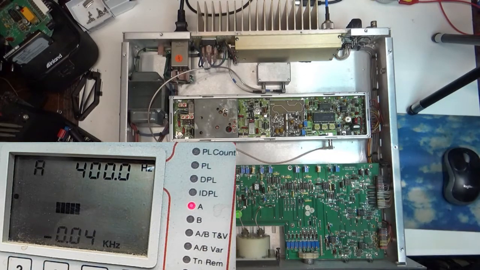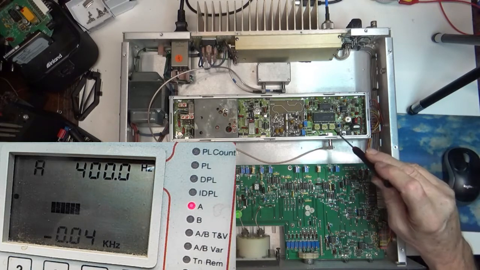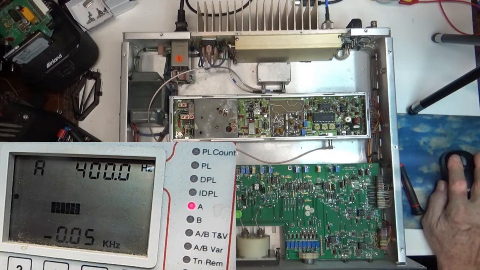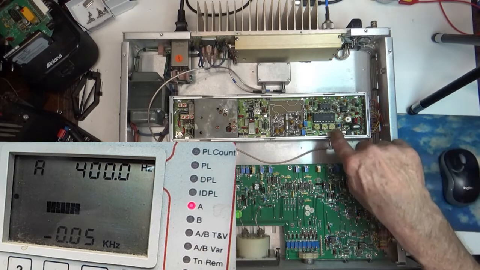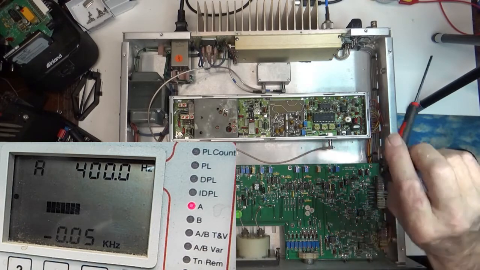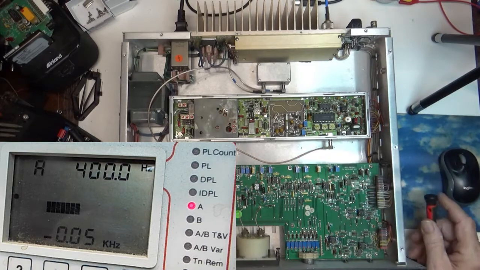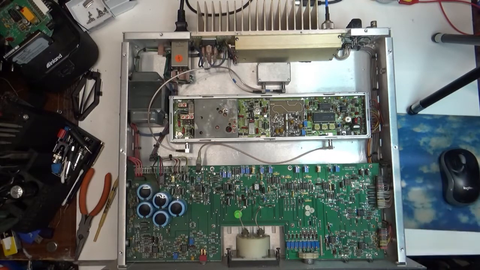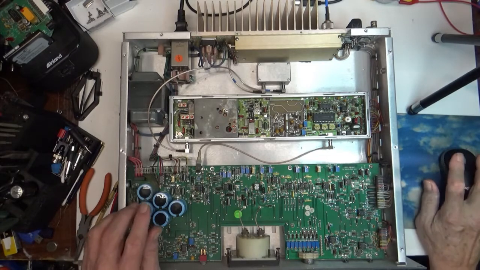Now we've got it on 1. Regardless of what our calculations say, you got to make sure that it's right. So we're about 50 hertz off, which is fine for this. Now, if we needed to, we could adjust it here.